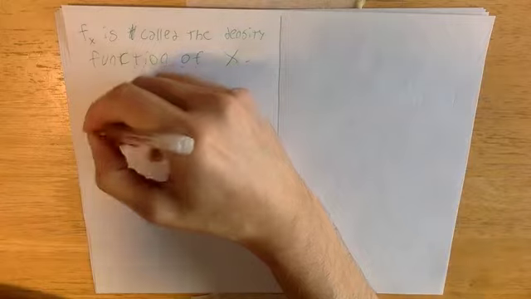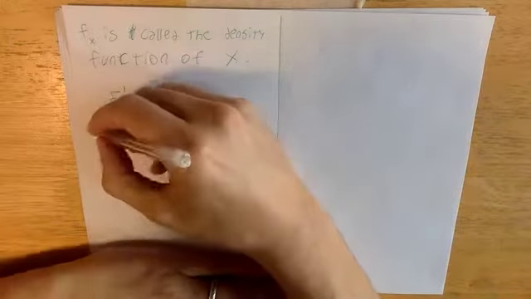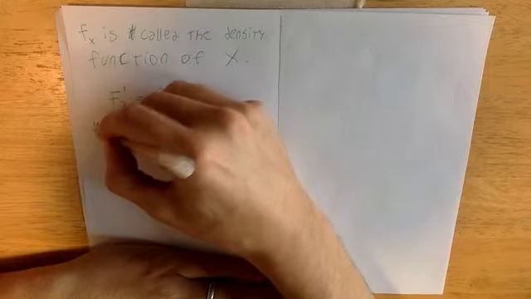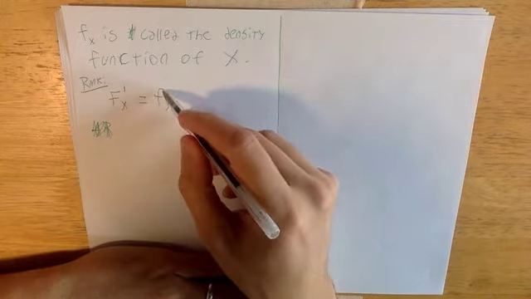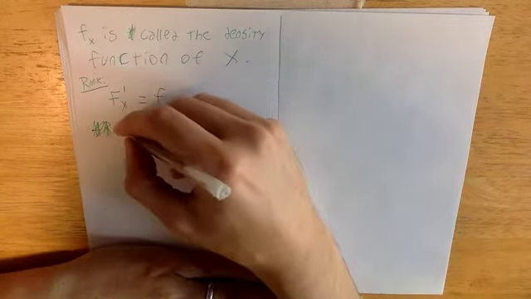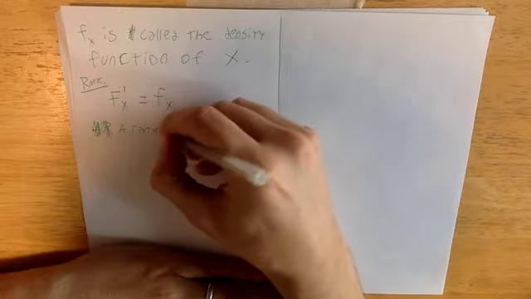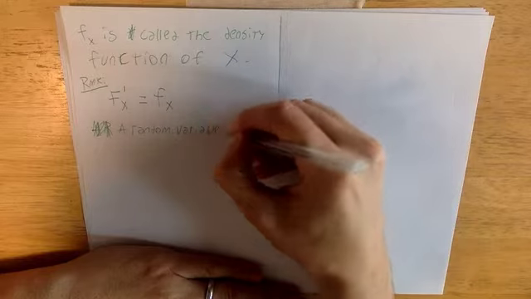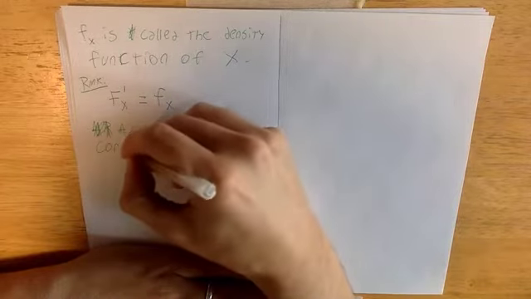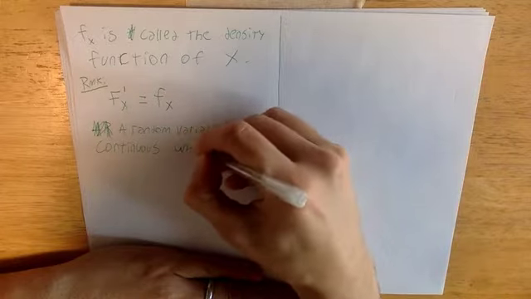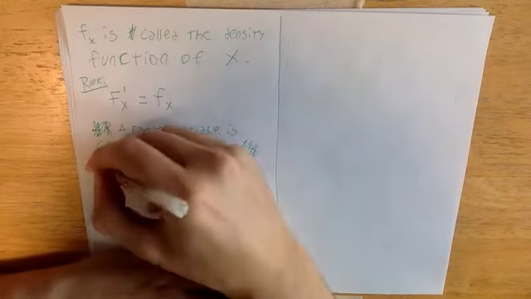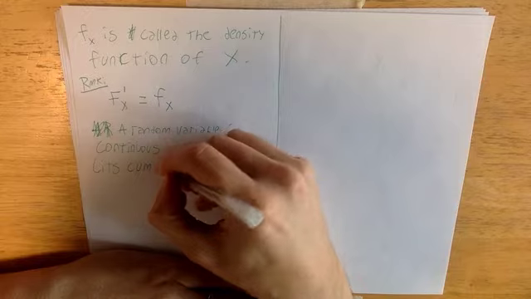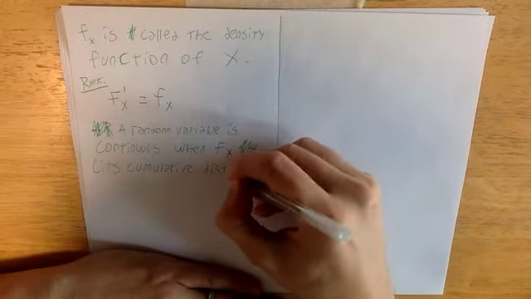Okay, so a remark. The remark would be this: F_x prime is equal to little f_x, and a random variable is continuous when F_x, its cumulative distribution, is differentiable.